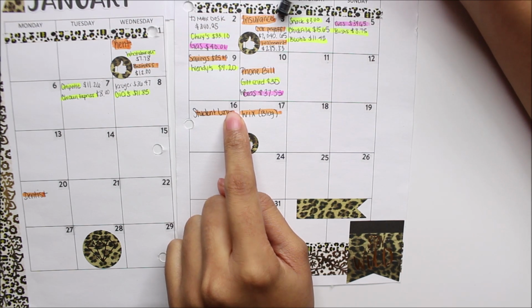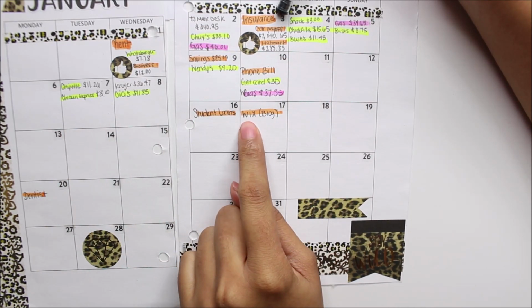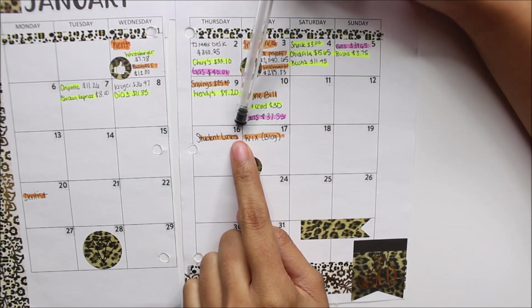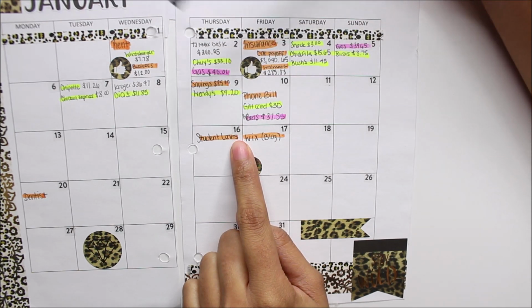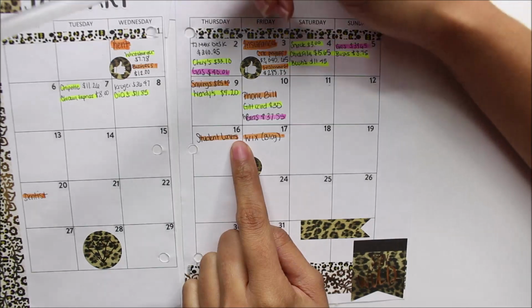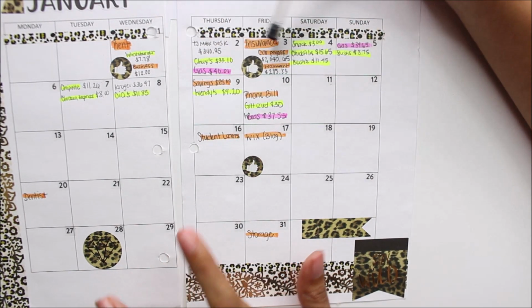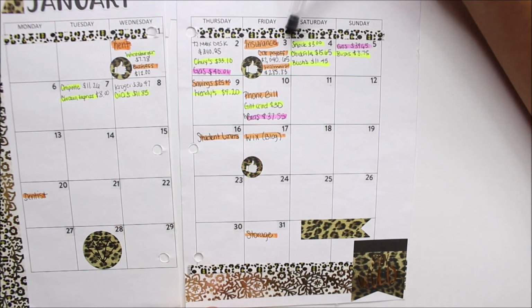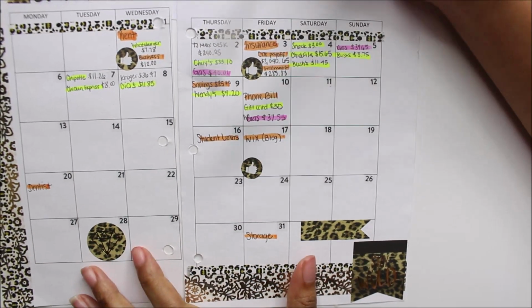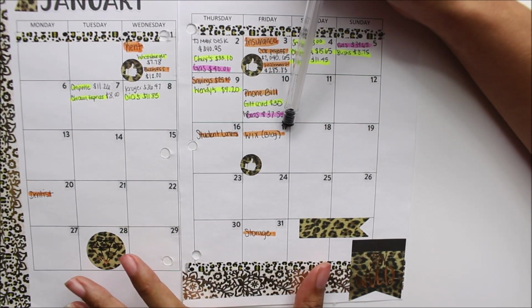So from the 3rd all the way to the 16th of the month, there's any bills here. So I have insurance, I have a car, I have a card, I have student loans. Whatever falls in this pay period, I need to pay with this check. Now, the check we'll be working on today is going to be the 17th.